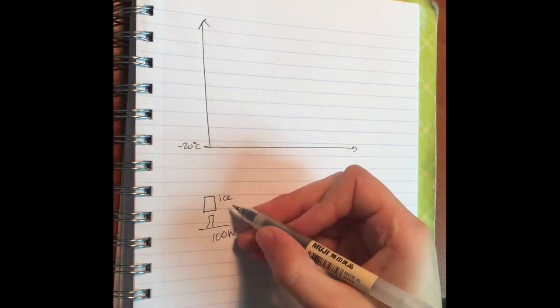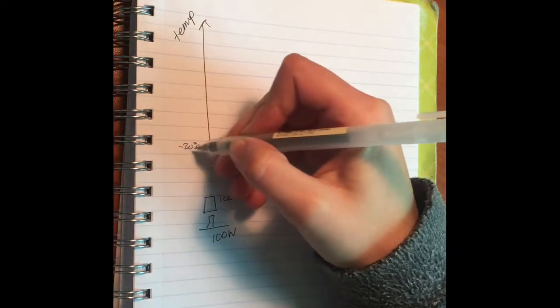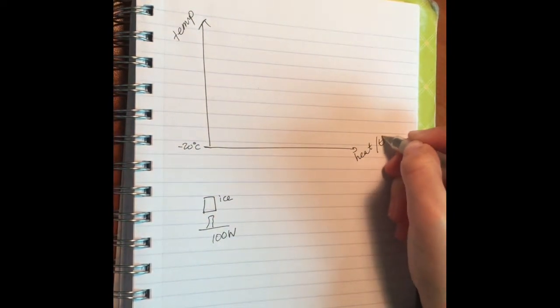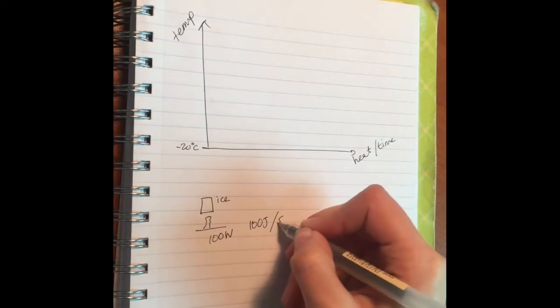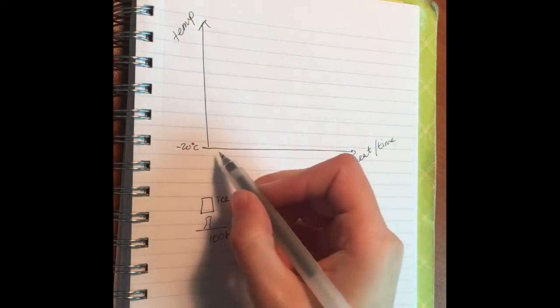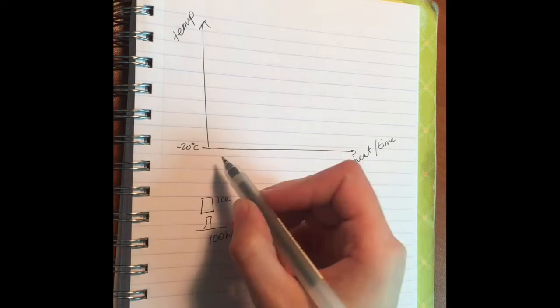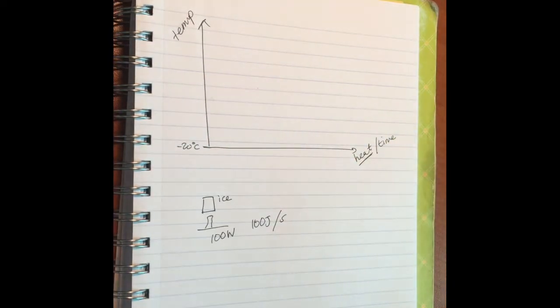So what's going to happen is the ice will only start to melt after it has reached a temperature of 0 Celsius. So if I want to plot temperature, so we started with negative 20 here, against heat, or you can say time. So we're giving 100 joules every second. So you can count the seconds, or you can count how many joules. So you can have 100, 200, 300, 400, 500, or 1 second, 2 seconds, 3 seconds, 4 seconds. It's the same thing. Let's say we start with heat.